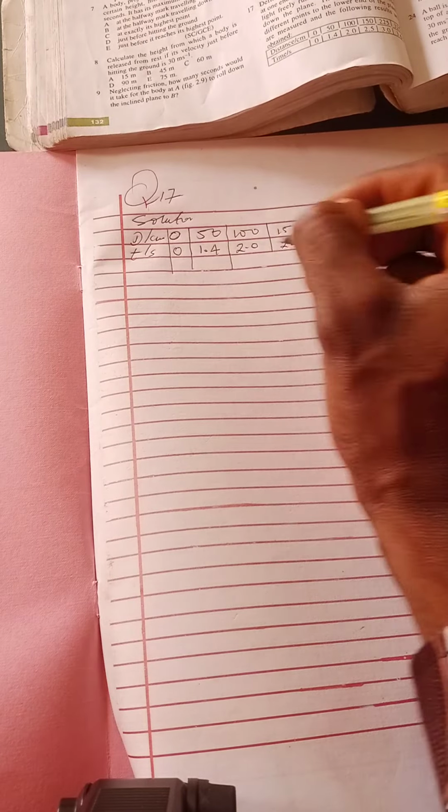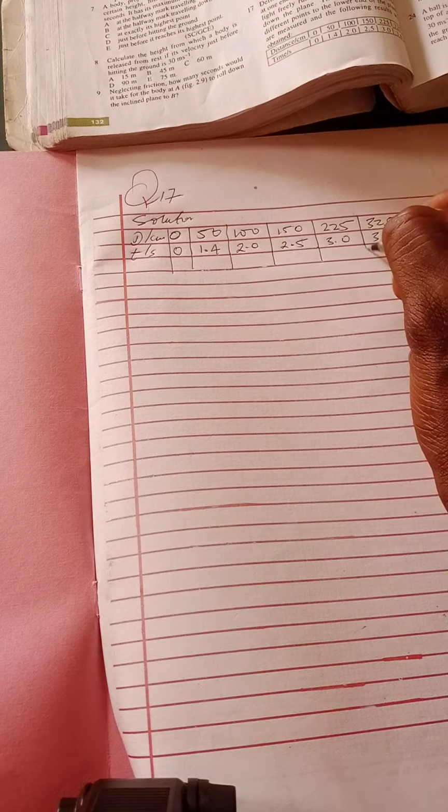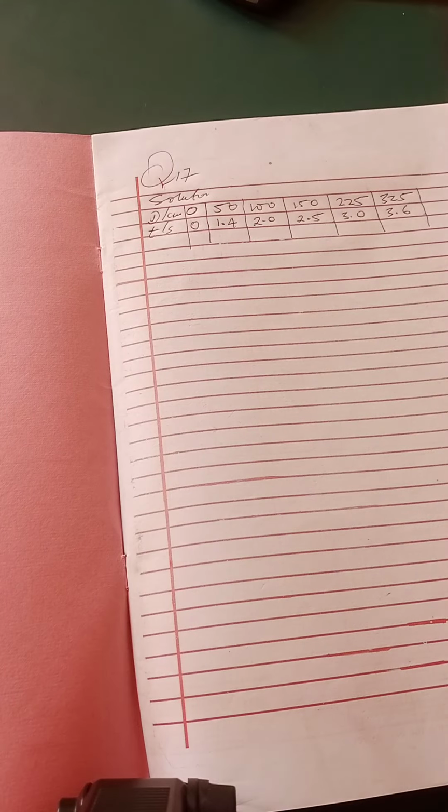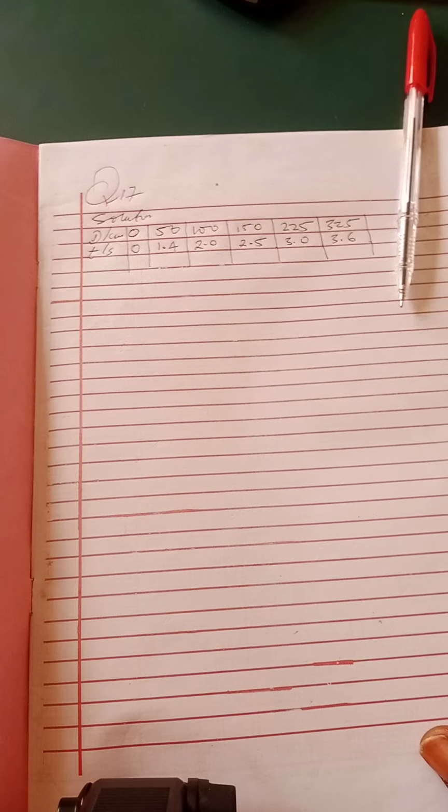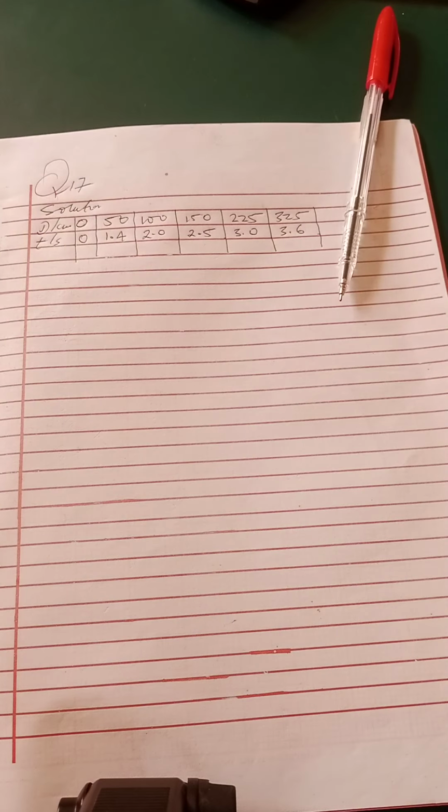This question looks very simple, but it is not simple. Now, I want to recall something quickly. In physics, when we are discussing these graphs, a distance time graph will give you the speed of a moving object.